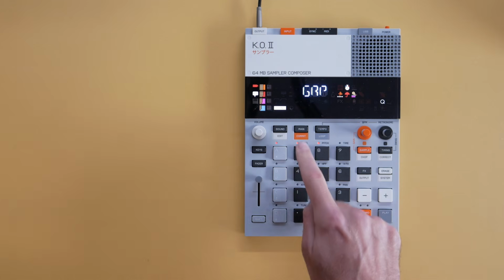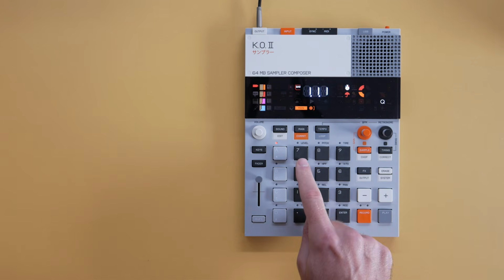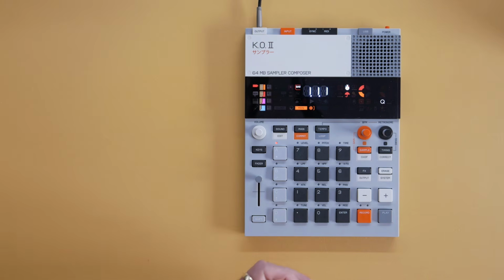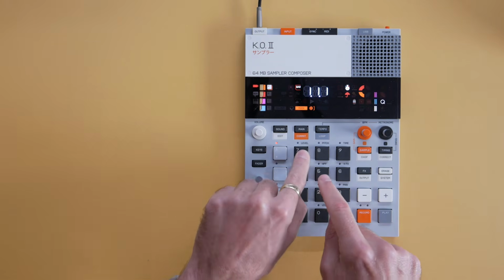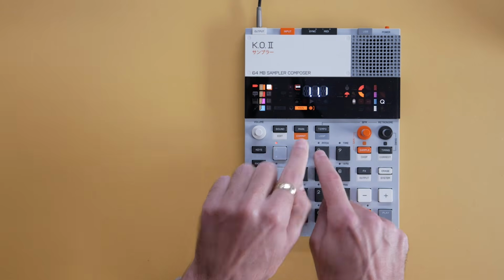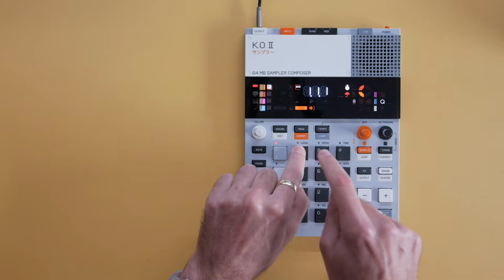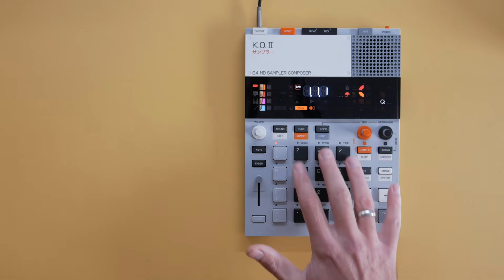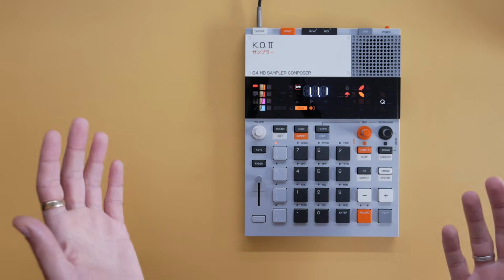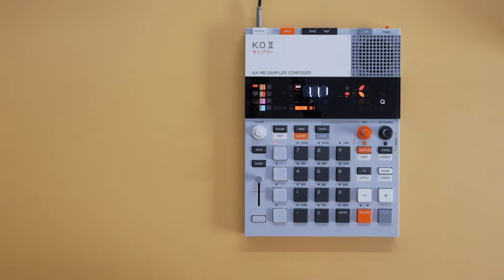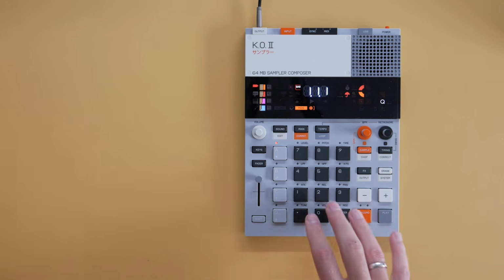If I go back to my main screen now and play this pad, you can hear it will play for quite long, but if I press this and then that, it will cut each other off. So that's what a mute group is, and you can put all of the sounds or all of the pads in a mute group or only some of them. It depends on what you want to use it for. And that's already it for all the parameters that you can edit on a per pad basis.